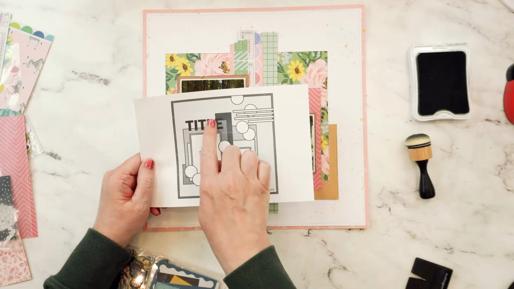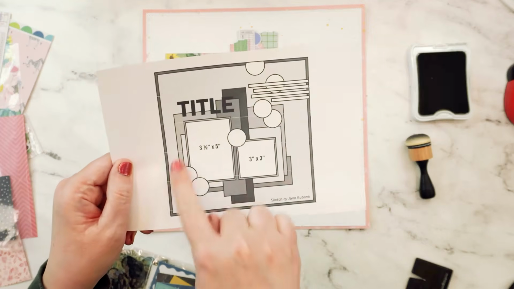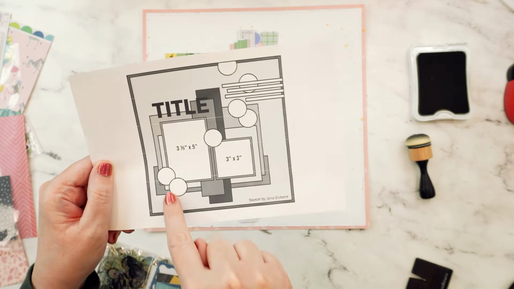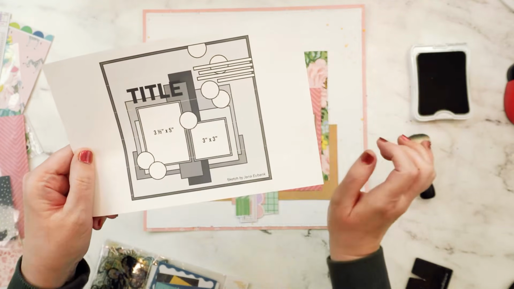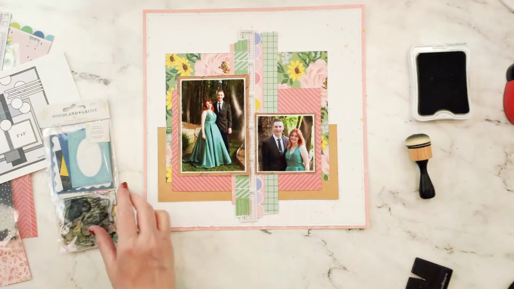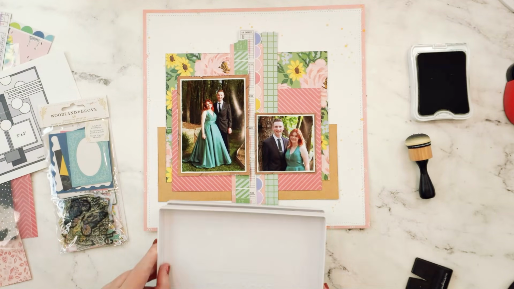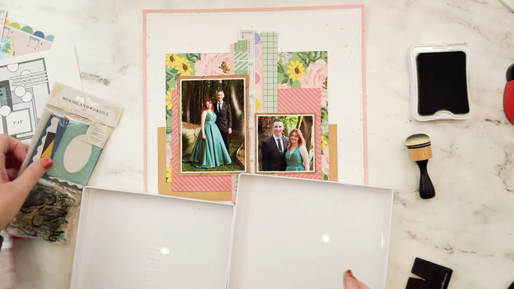Yes, so we have our title. We have all of our base layers all added in. Now we have our title and these scattering dots and then our journaling. So let's open up our ephemera and take a look at what we have. I'm not even sure what is left in these pieces, so we might play with this a little bit.